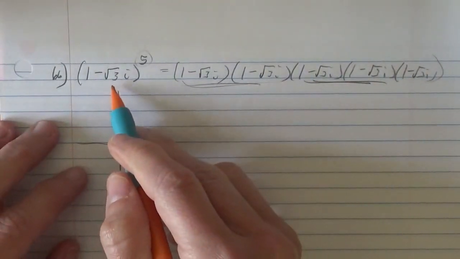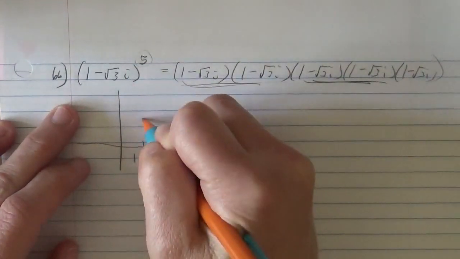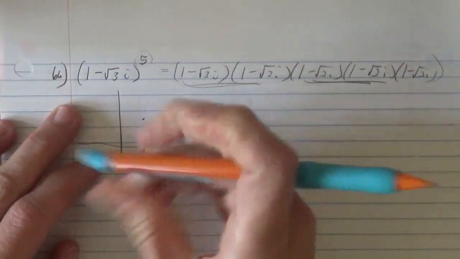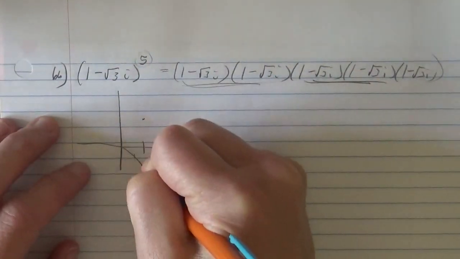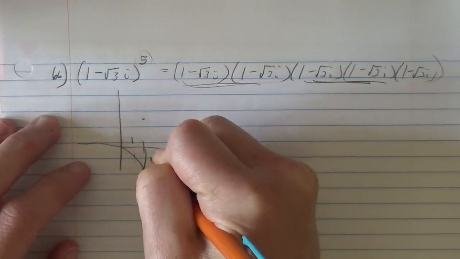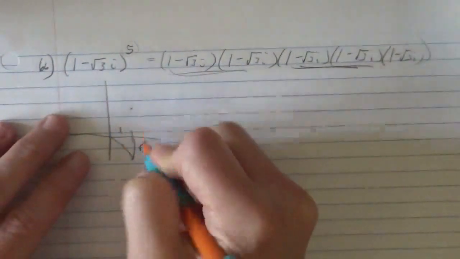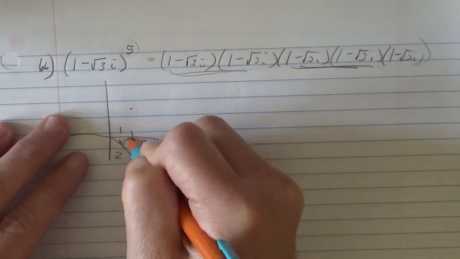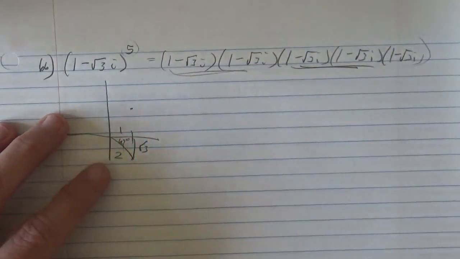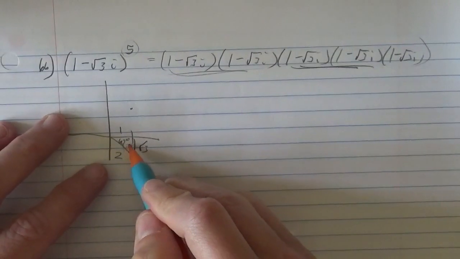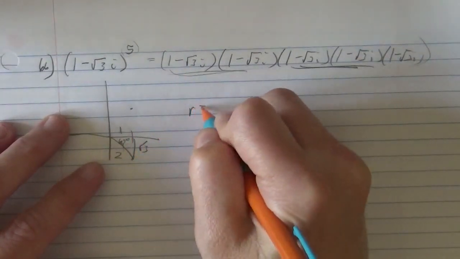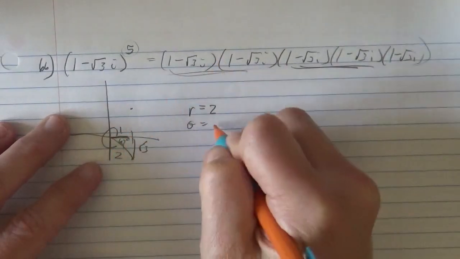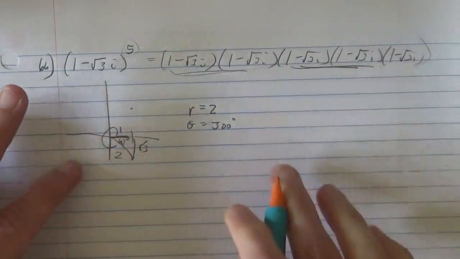So if we write this in polar form first, we're 1 on the real and negative root 3 on the imaginary. So 1 on the real, negative root 3 on the imaginary down there somewhere. And again, they love their 45, 45, 90 triangles. So this is a 2, and this is a 60 degrees in there. So I'm just going to keep it in degrees for now. So the radius is going to be 2, and the angle from the x-axis is going to be 300 degrees.